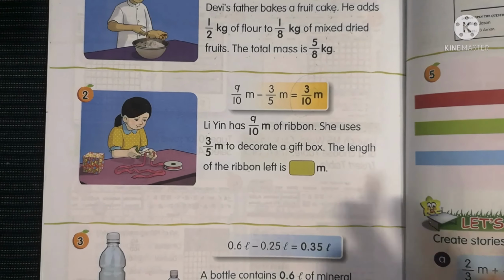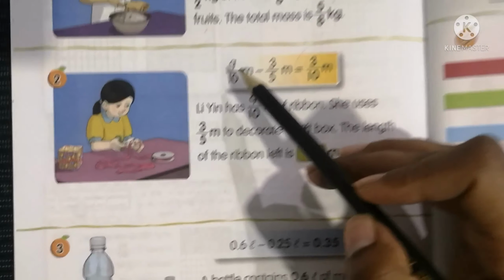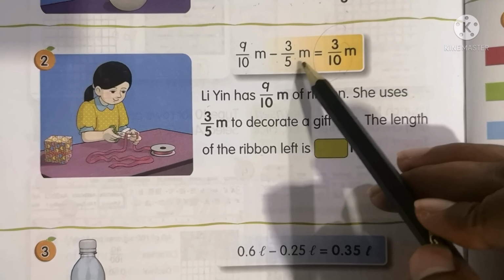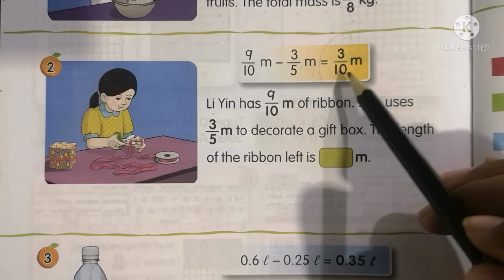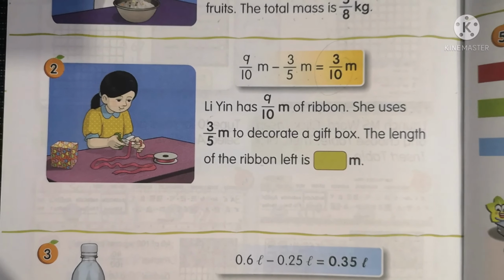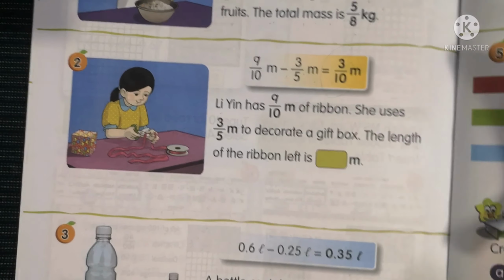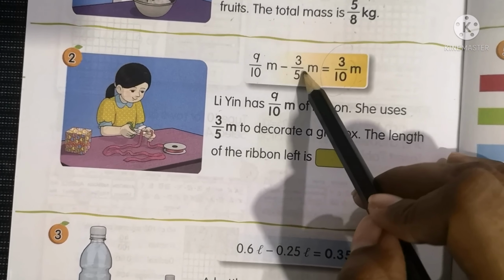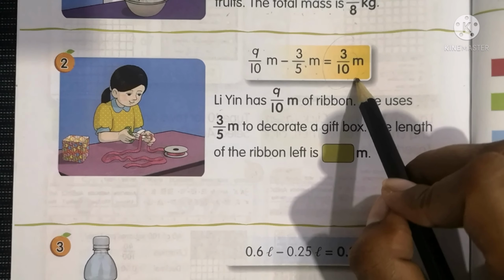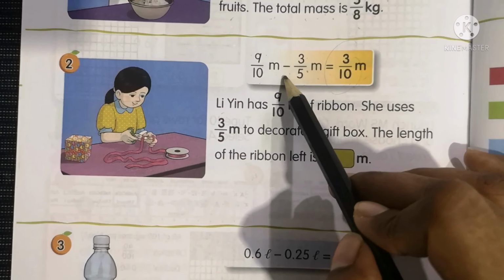So we are going to the second example. What they give here is 9/10 meter minus 3/5 meter equals 3/10 meter. In this topic, you no need to worry about solving any questions. You can sit back, relax. Look at what they give you here, but you have to create a story based on this. So how did they create the story based on this?